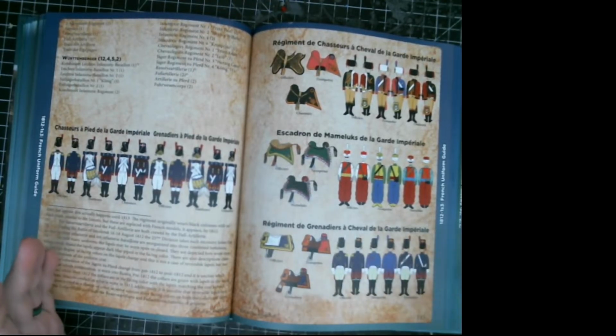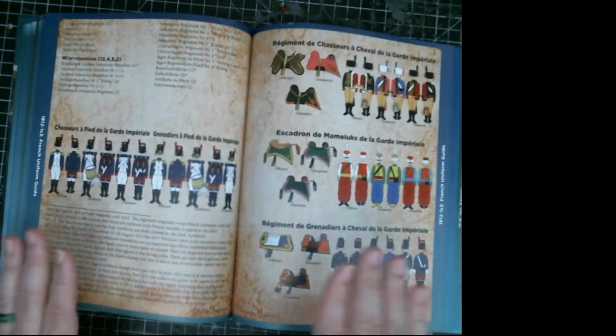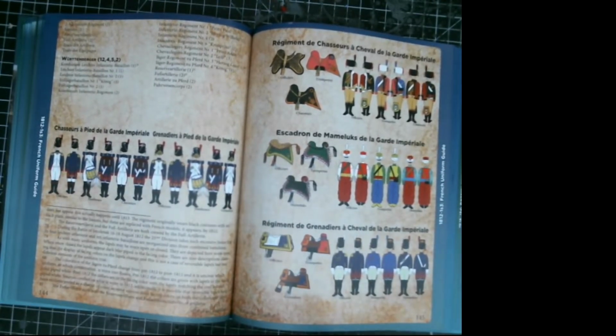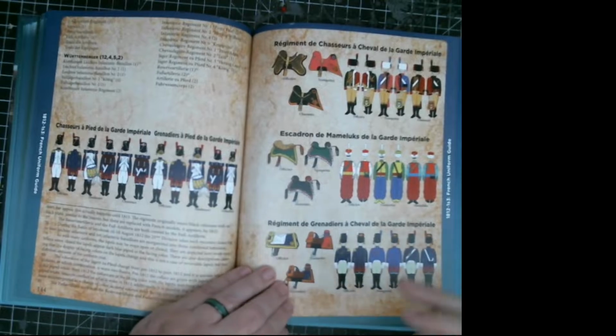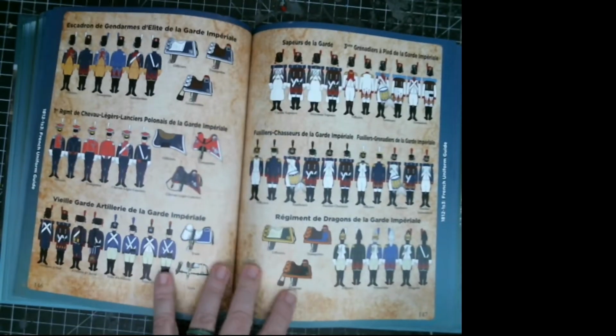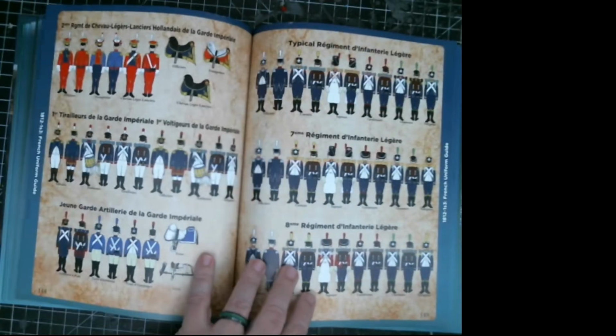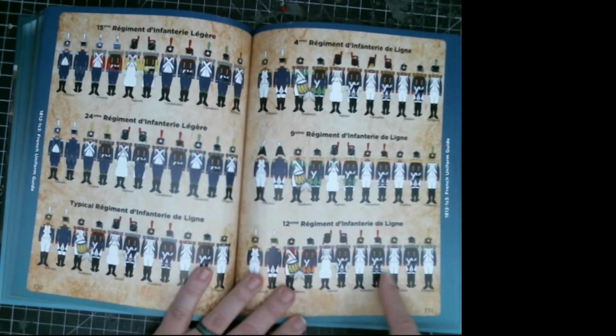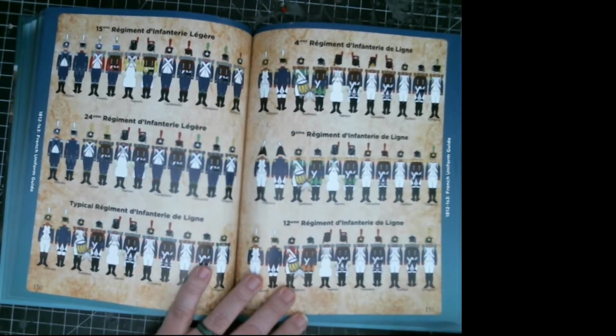The first was the guard. It gives you the different guard infantry regiments. Then it starts breaking down. So this is another one that you can add to your collection, or they add more information on painting. The Mamelukes of the Guard, Grenadiers à Cheval de la Garde. But once again, it's just pages and pages of art of regiments, the 12th Regiment, the 9th Regiment.